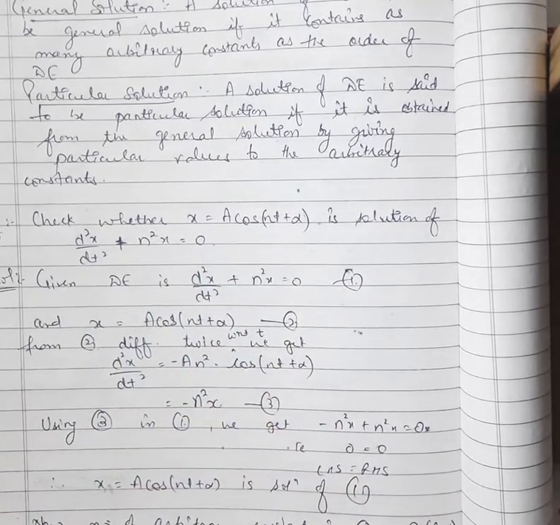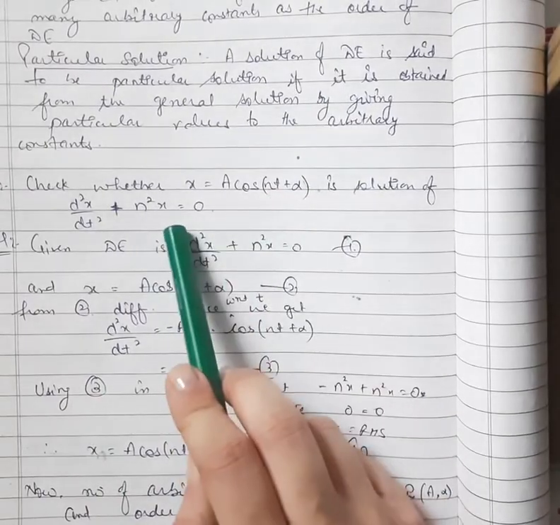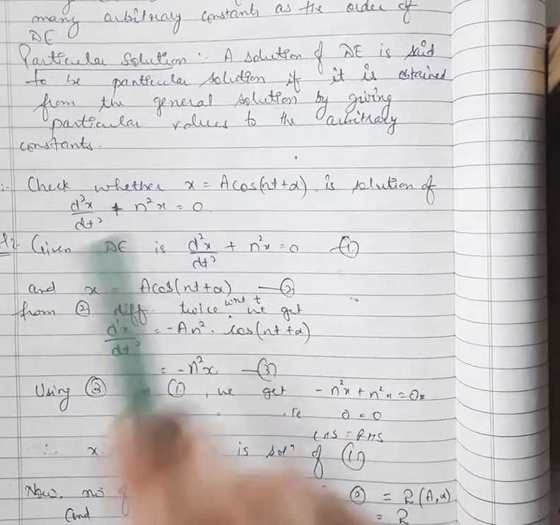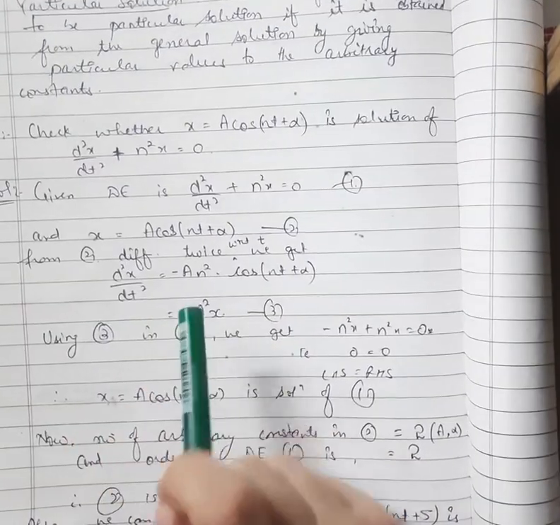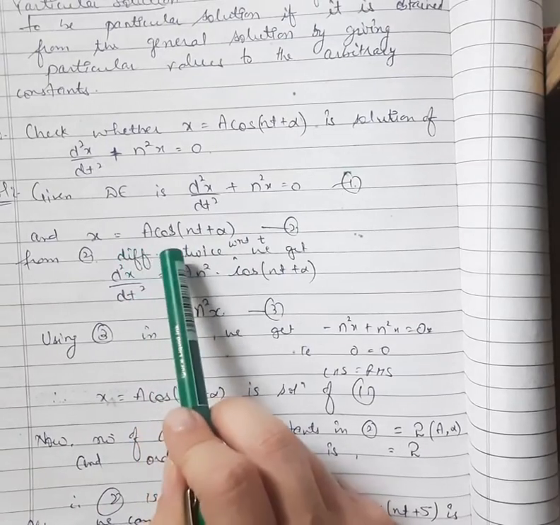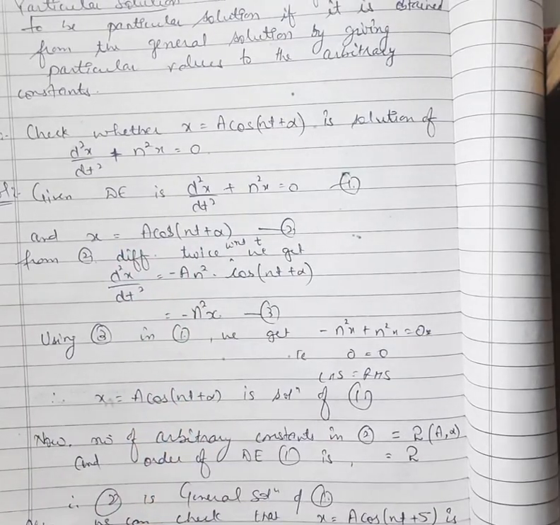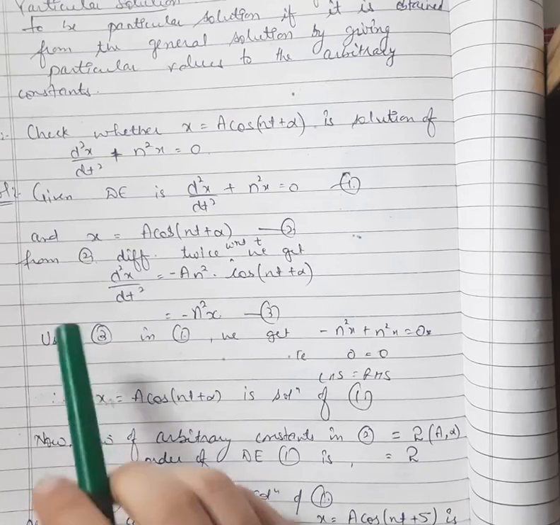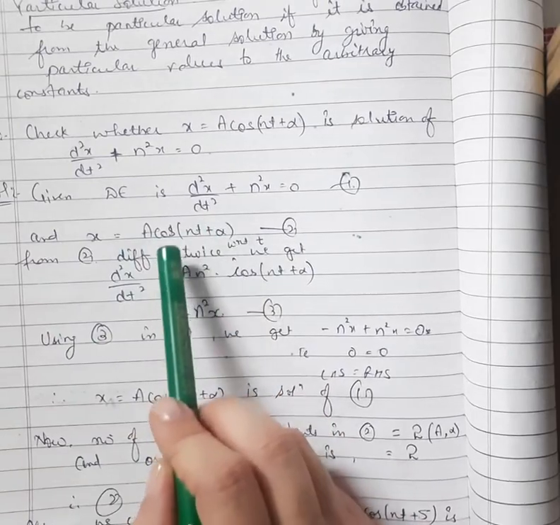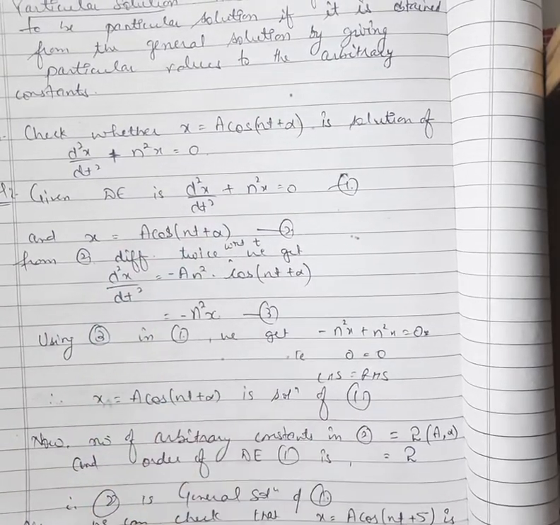हाउ वी आर गोइंग टू वेरीफाई दैट? What we will do, we will see whether this relation satisfies the given equation. हम ये चेक कर लेंगे क्या अगर ये वैल्यू हम इस इक्वेशन में पुट करें उसको सेटिस्फाई कर रहा है. Now given differential equation is this one. Also given x is equals to a cos(nt plus alpha), where alpha and a are the constants. Now from equation 2 we will calculate d square x by dt square by differentiating it twice. We are going to differentiate this equation number 2 two times.